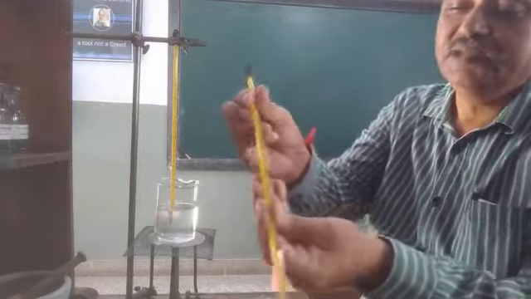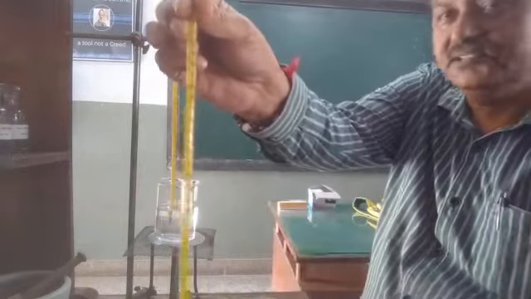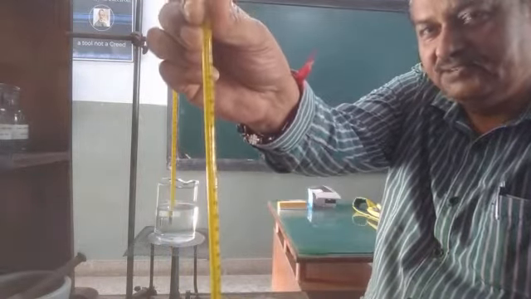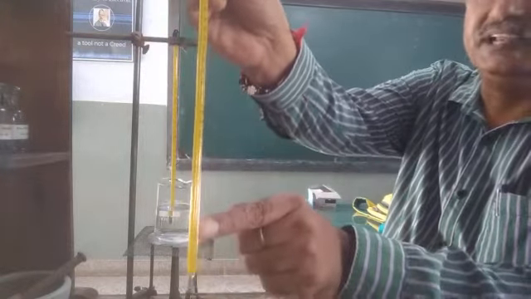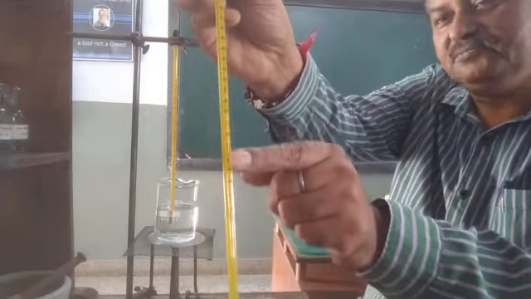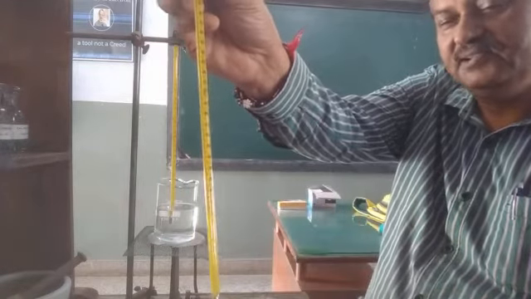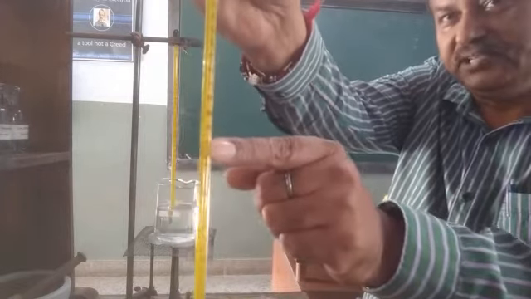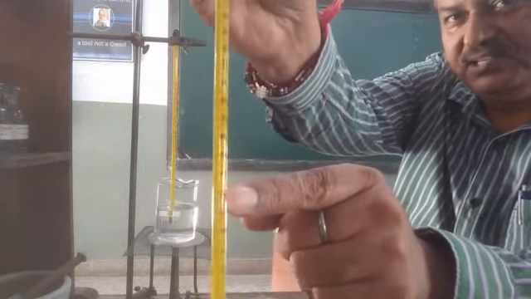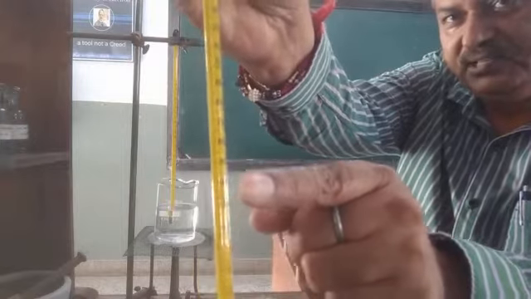And see here, there are the calibrations. We can see the temperature, and see the mercury thread. This is called the mercury thread, and just now it is showing the temperature. See carefully. It is showing 30 degrees Celsius. Room temperature is 30. So this is one point about the thermometer. How to use the thermometer?